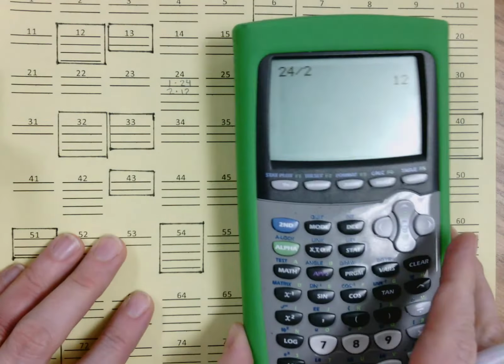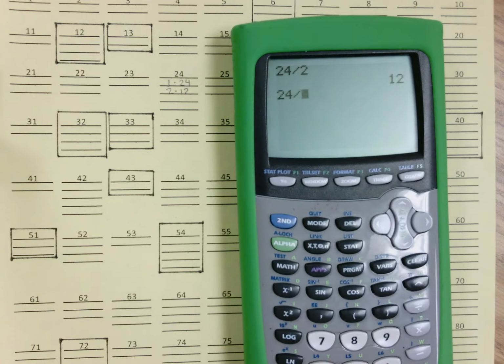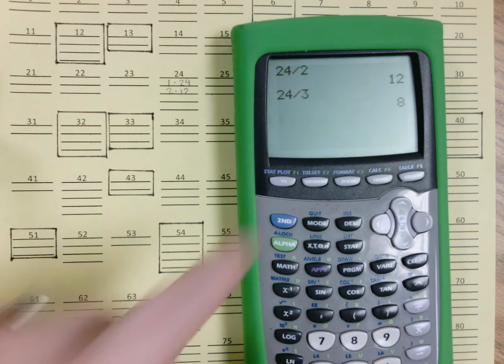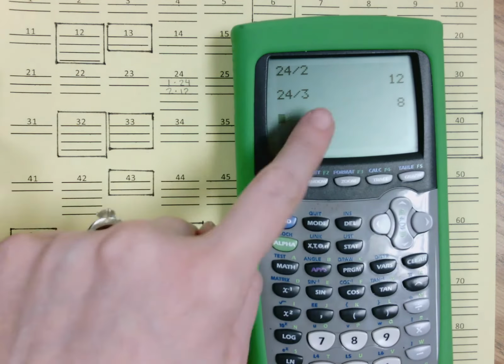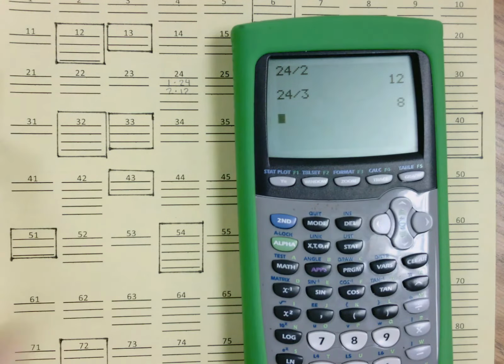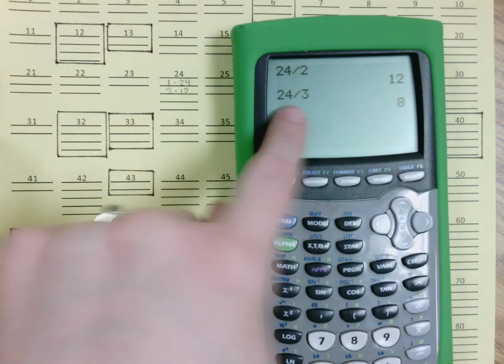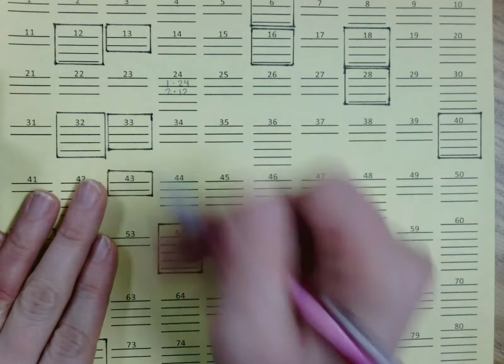And then go back and now do 24 divided by 3. Here we see 3 and 8. The way you know that a number is divisible by 3 is you take the sum of the digits. So 2 plus 4 is 6. If the sum of the digits is divisible by 3, then you knew it would have worked. So 3 and 8 are factors.